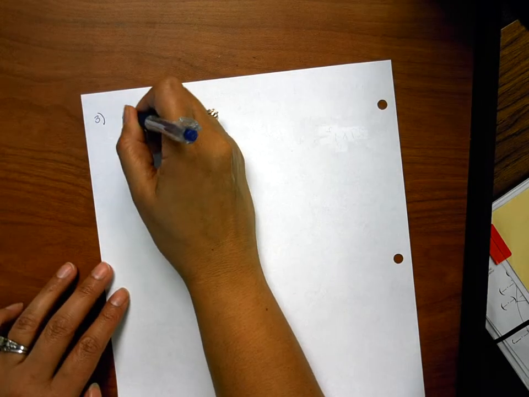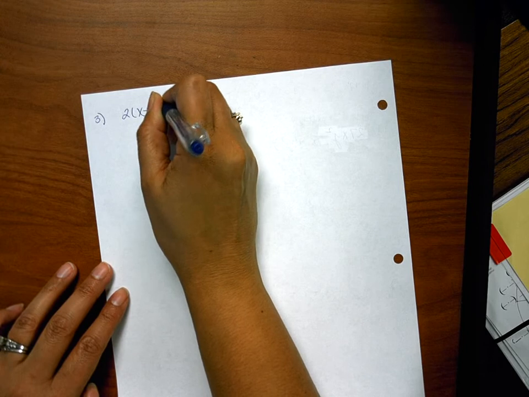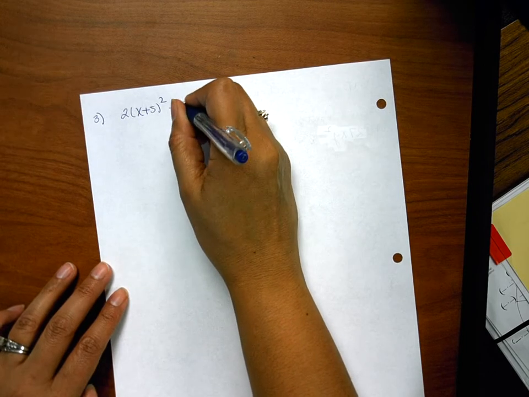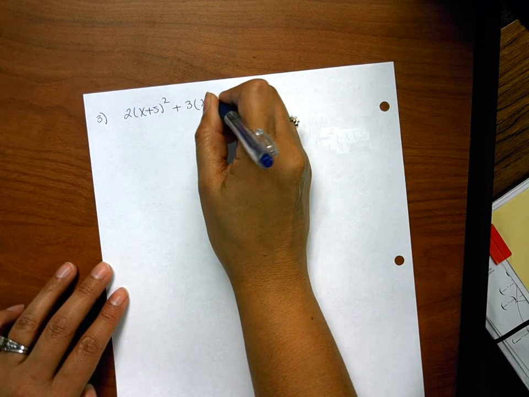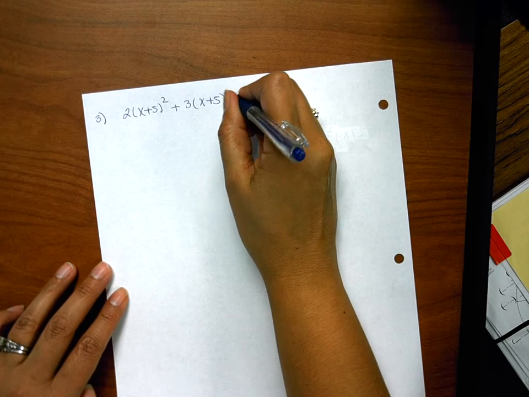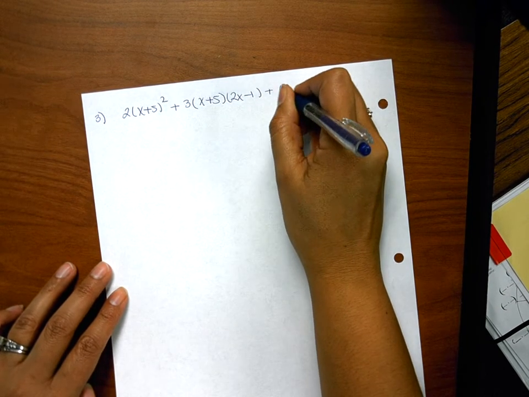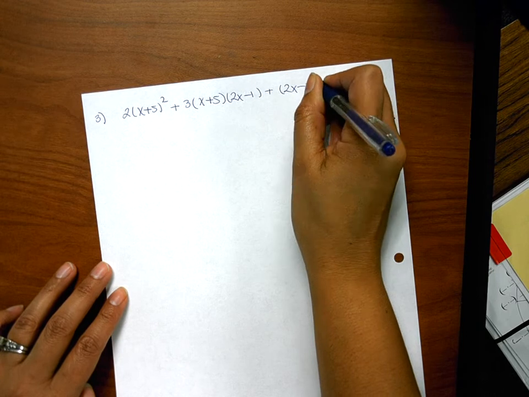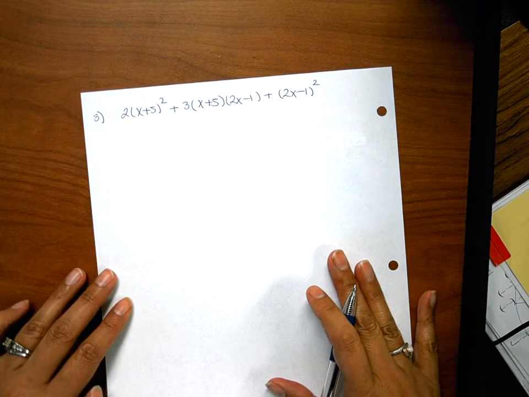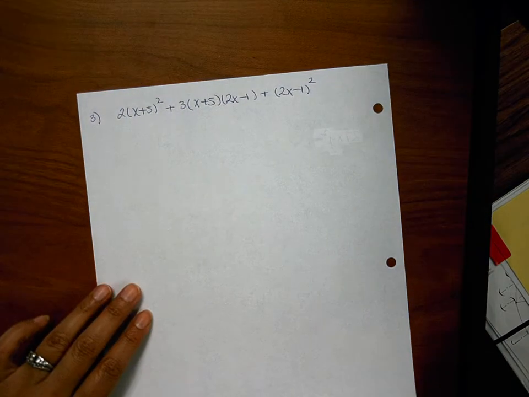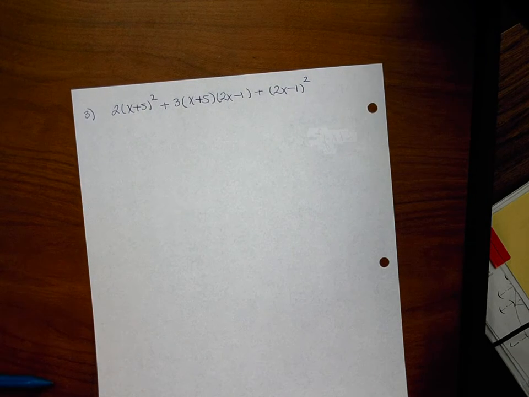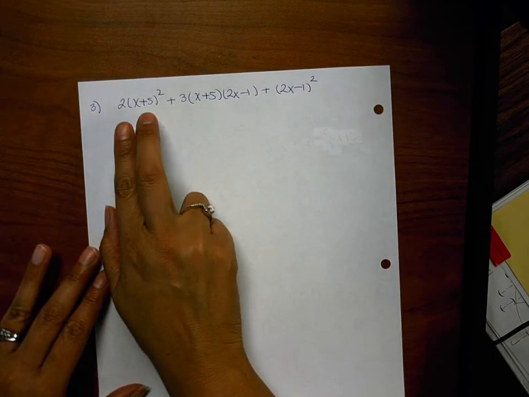Okay, number 3. Another typical test question: 2 parentheses x plus 5 squared plus 3 parentheses x plus 5 parentheses 2x minus 1 plus parentheses 2x minus 1 quantity squared. Definite test question, not most likely, definite.